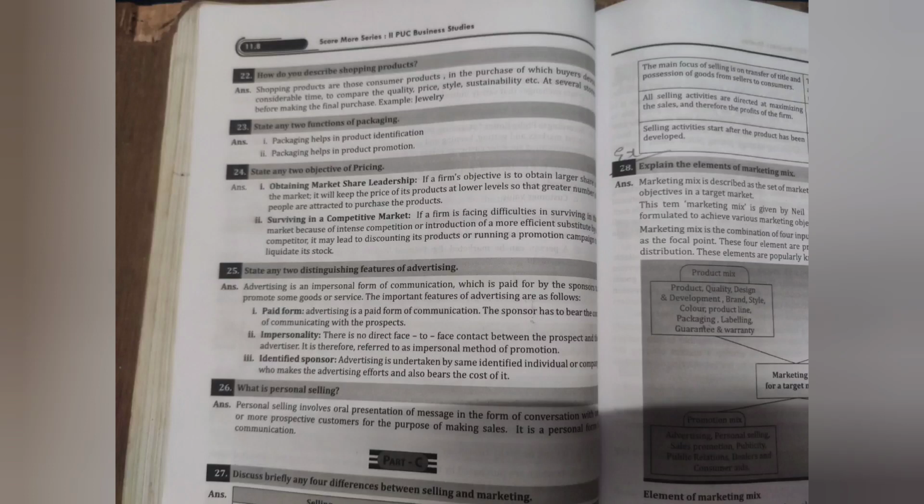After that, what are the two distinguishing features of advertising? First, it is a paid form of advertising. Second, there is no direct face-to-face contact between the prospect and the advertiser, therefore it is an impersonal method of promotion. Third is an identified sponsor. Advertising is undertaken by some identified individual or company who makes the advertising effort and also bears the cost of it.